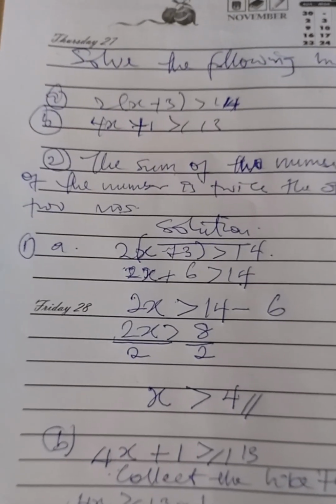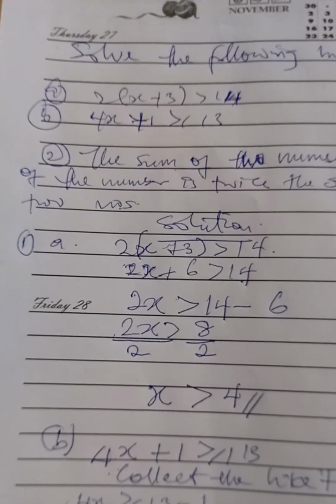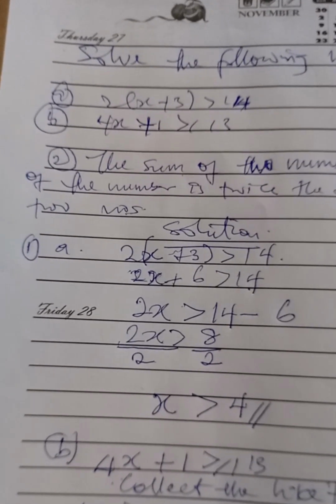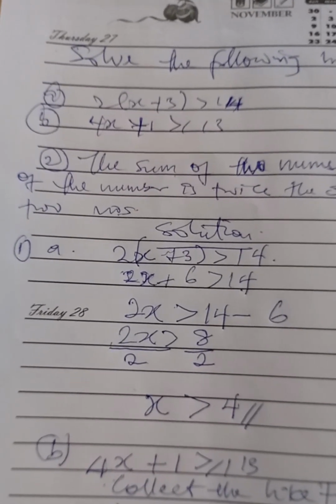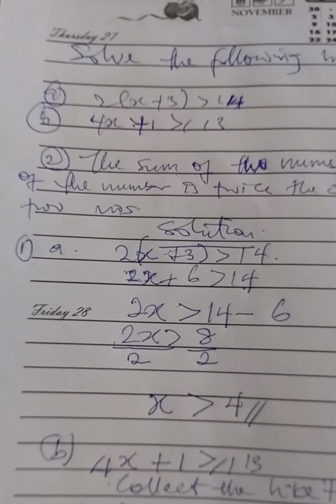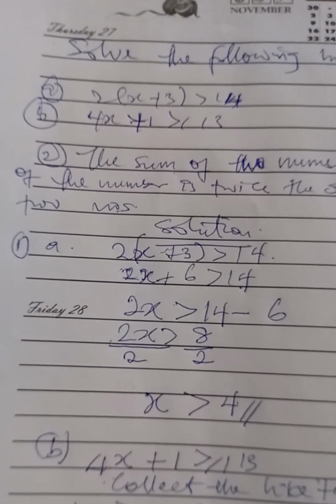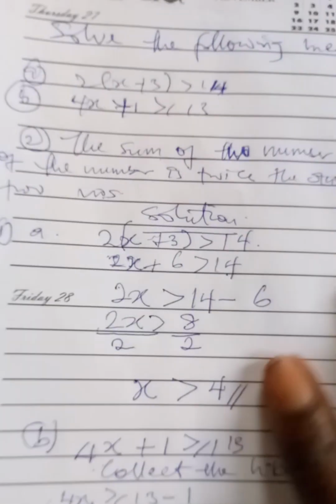You think it's a quadratic equation? No. You have two unknowns. You don't know the two numbers because you have two unknowns. So we are doing a simultaneous equation. Good, it's a simultaneous equation. Now let's quickly see.